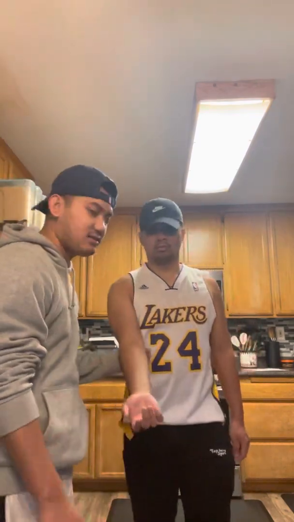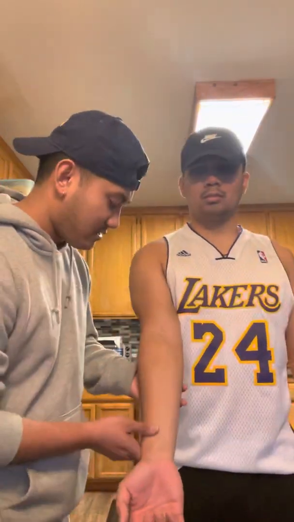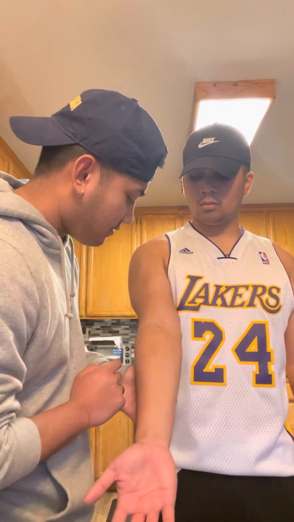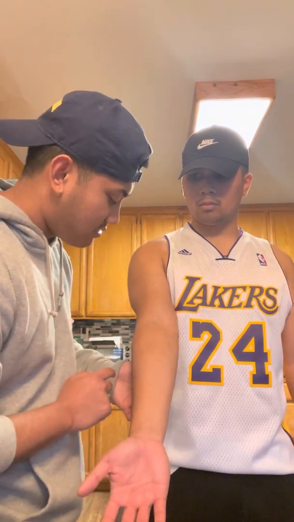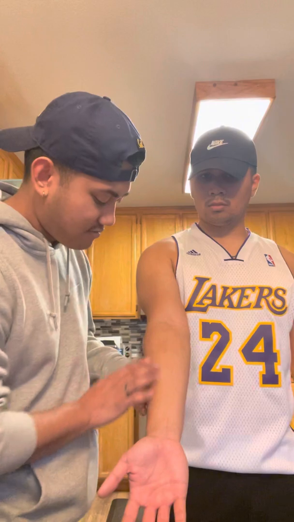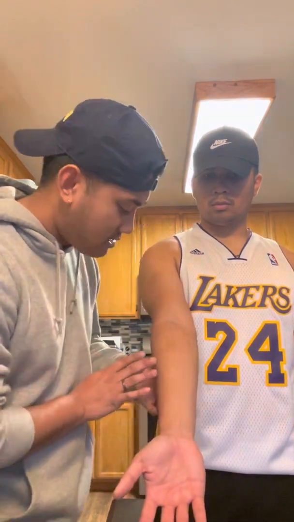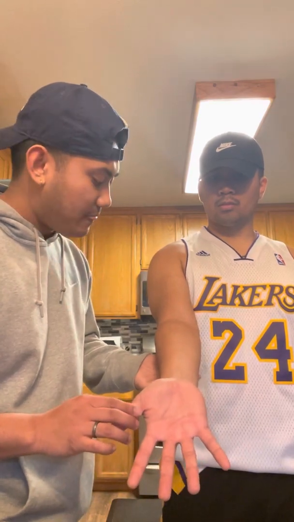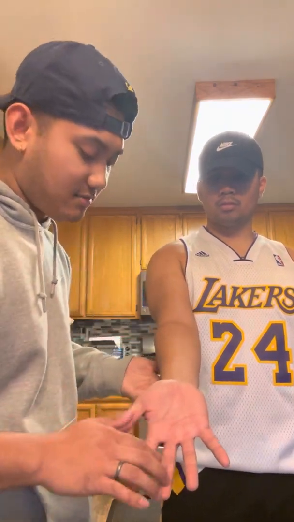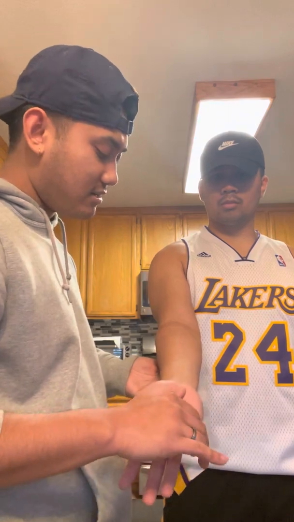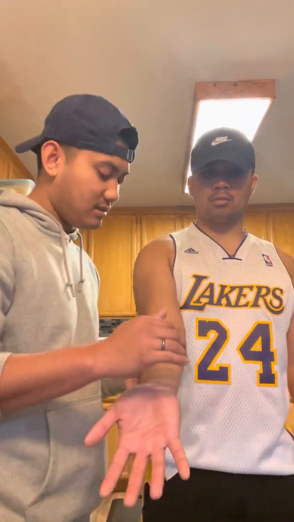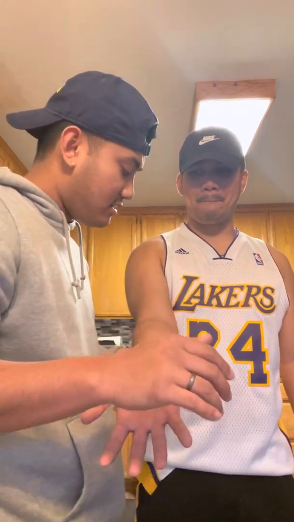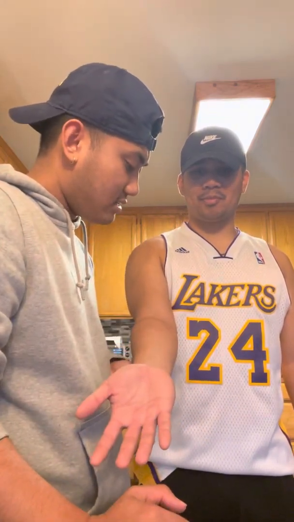So scoot up so she can see again where I'm touching. We're going to start with C5, which is going to be the anterior central lateral arm, and then C6 is going to be the thumb. C7 is going to be the middle finger. C8 is going to be the little finger, and T1 is going to be the anterior central medial forearm. That's for motor and sensory.